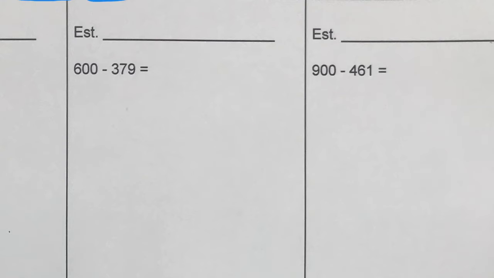I'll do this one a little bit faster. I'm starting at 379. Oh, hold on, I'm going to do a quick estimate this time. 600 minus 400 is 200. And can you go to the next 100? Can you go that far? If you can do that, that's a little bit quicker.